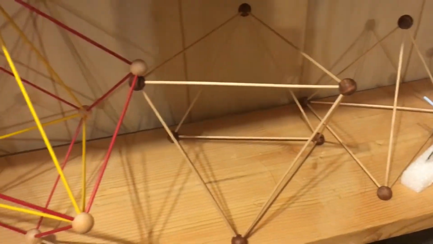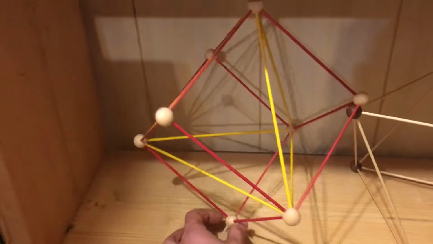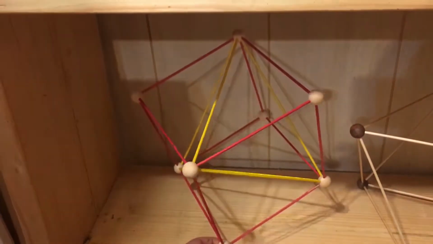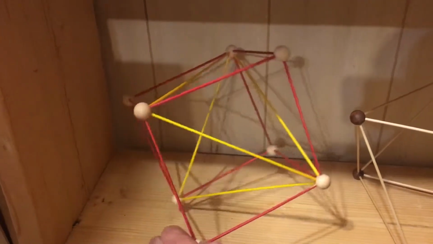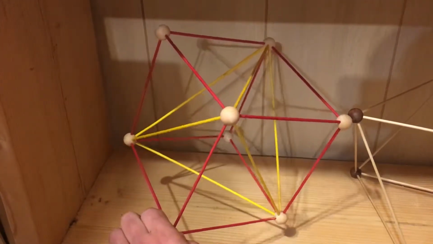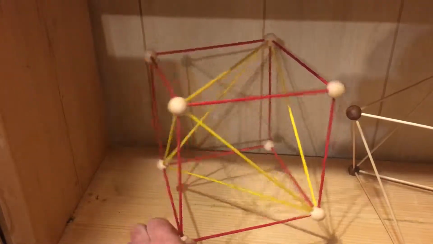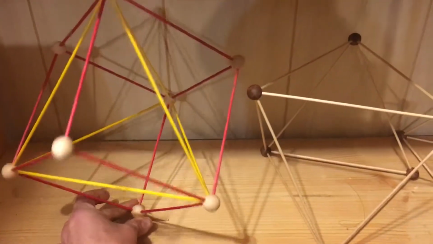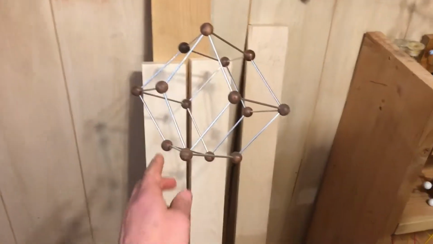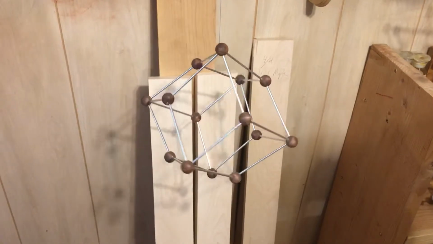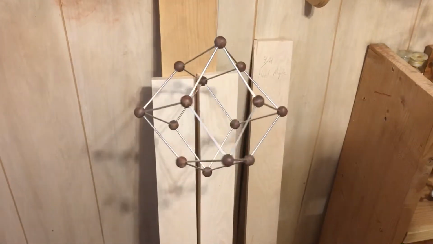Tetrahedron, another octahedron. This is kind of cool. A yellow tetrahedron inside the red cube. And then over here, I have a rhombic dodecahedron. I used TIG welding rods to fasten that together.